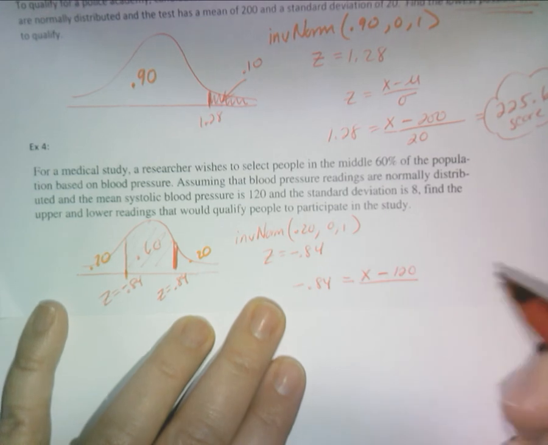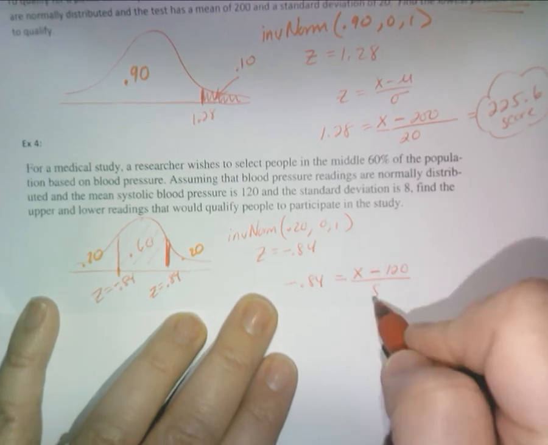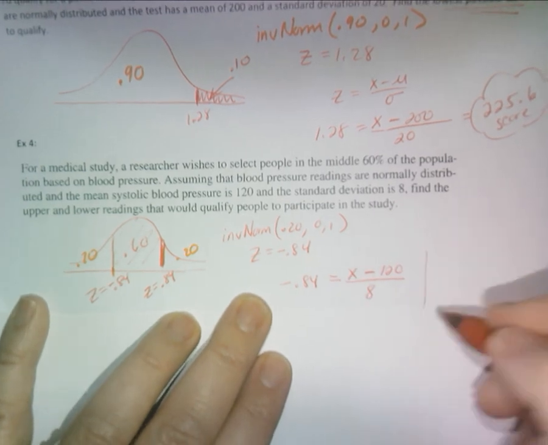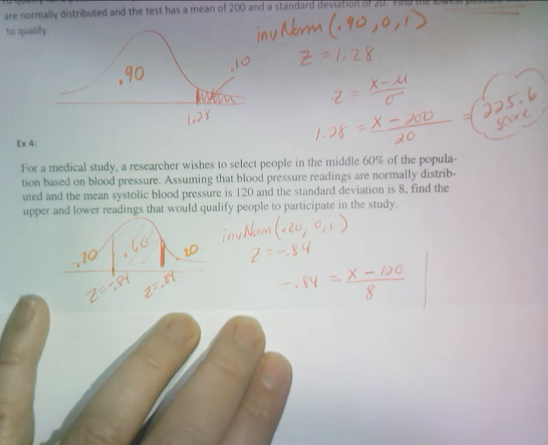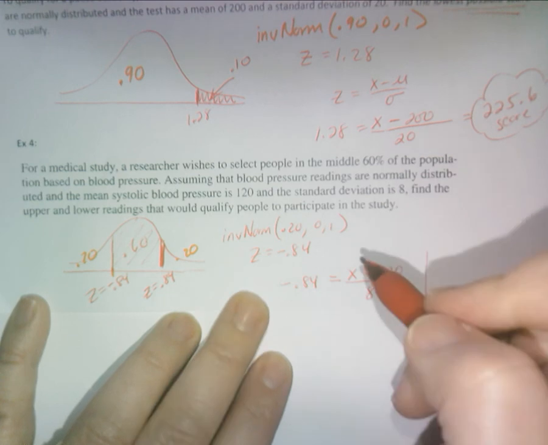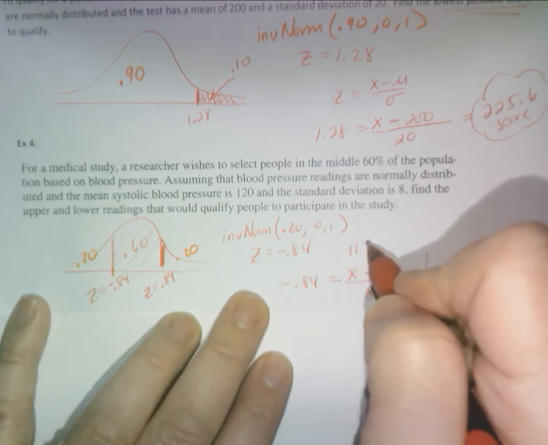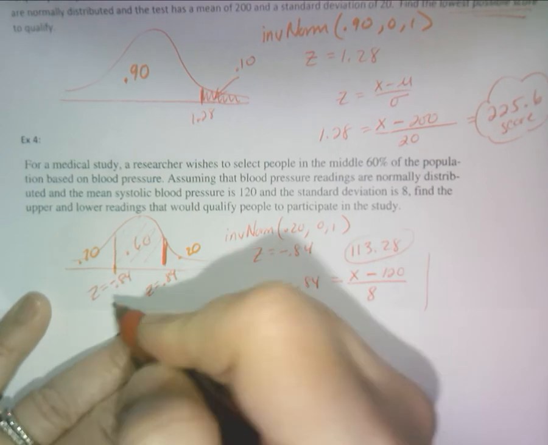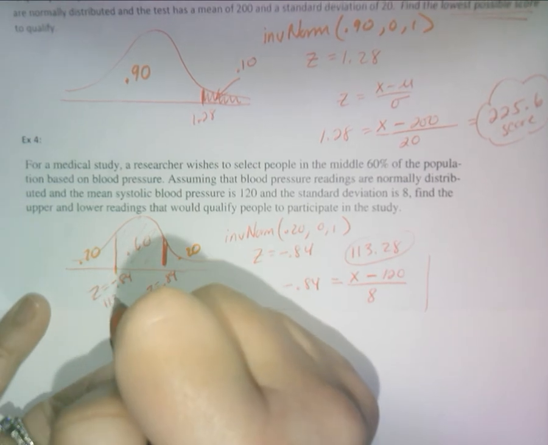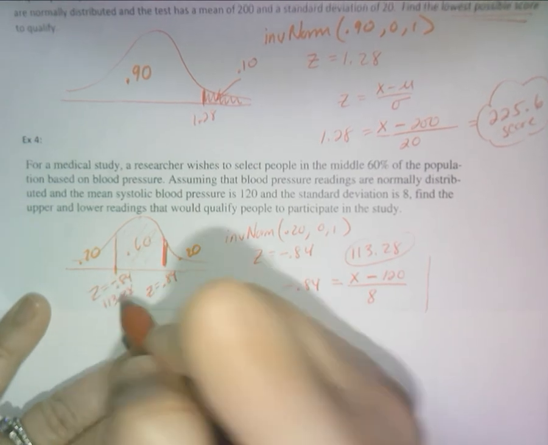And what's my standard deviation? 8. So negative 0.84 times 8, and then add the 120. And I got 113.28. That would be this number. That's what that number is equivalent to, 113.28.